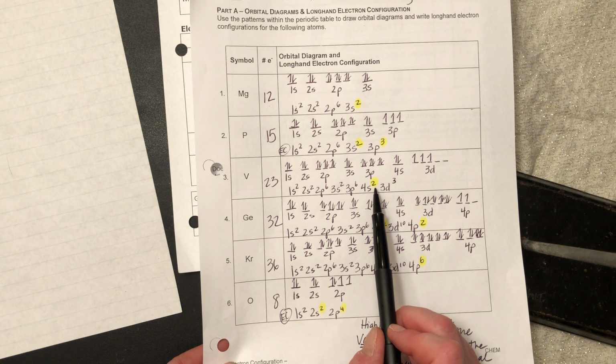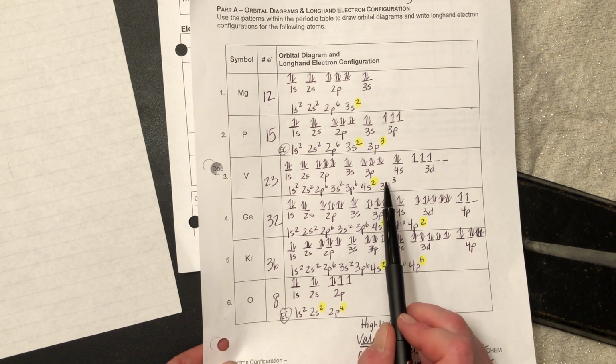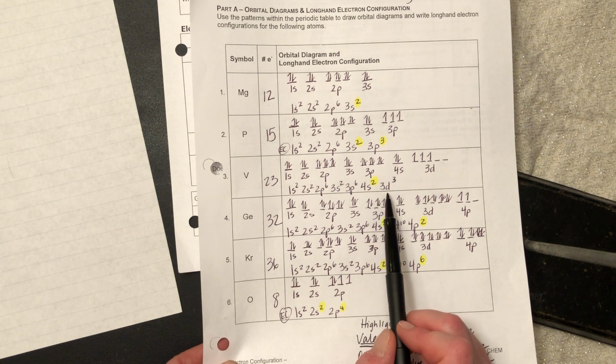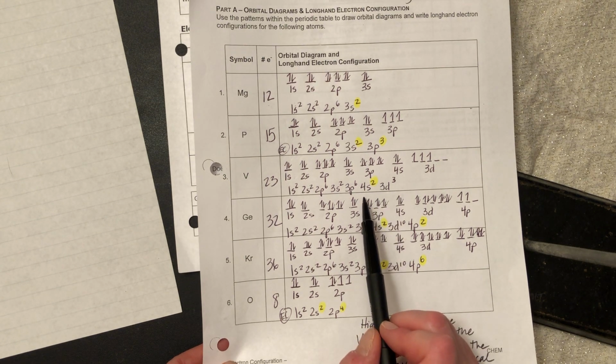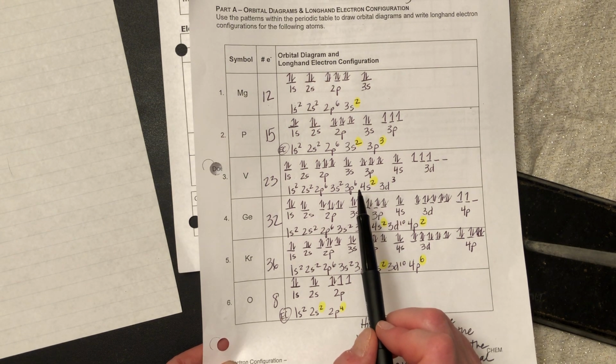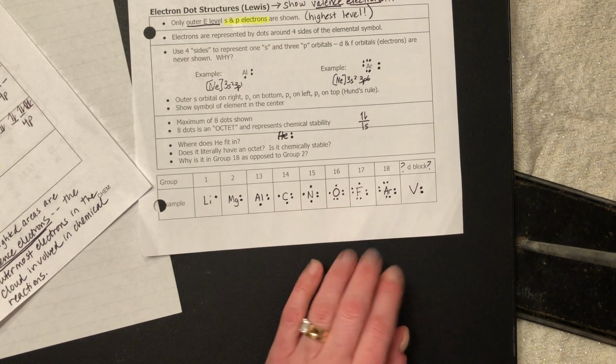There's 2 electrons there. So anytime you're looking at something in the d block, you are always going to ignore those lower energy level d electrons because the highest energy level is always your s for those elements. So for vanadium, my highest electrons are here.